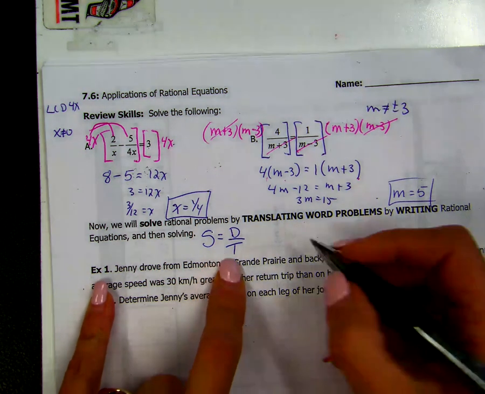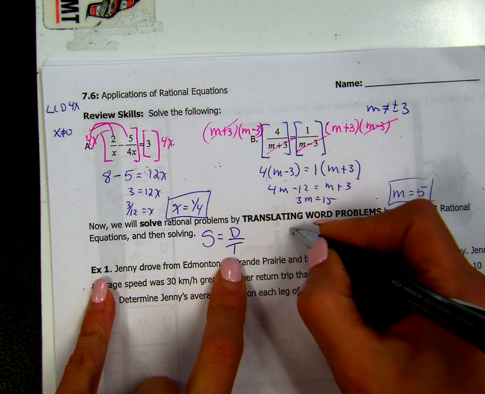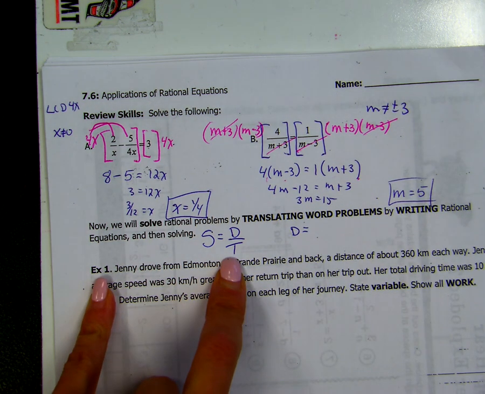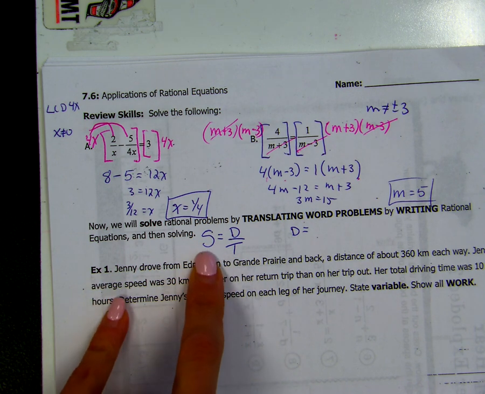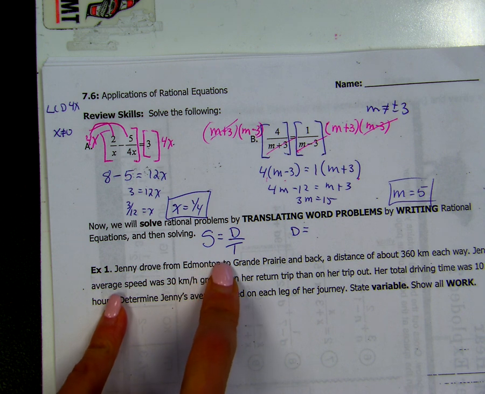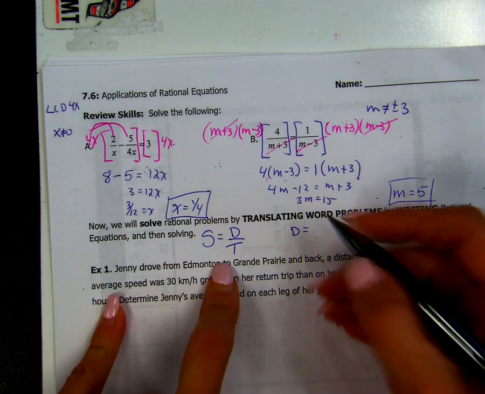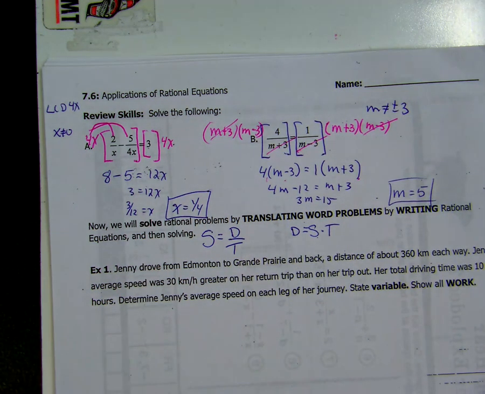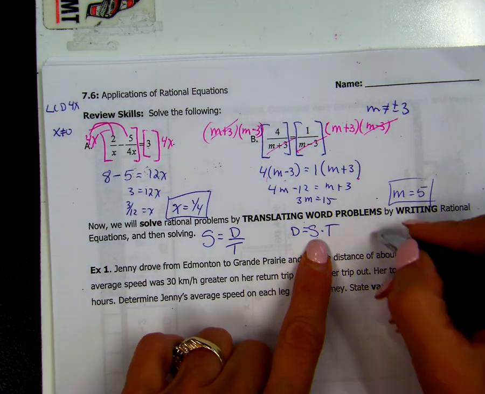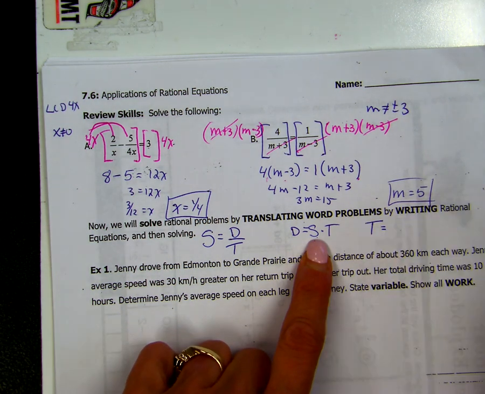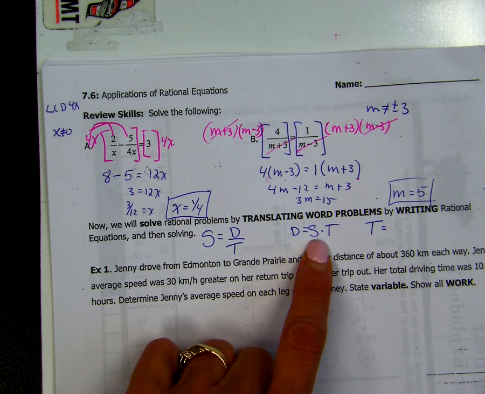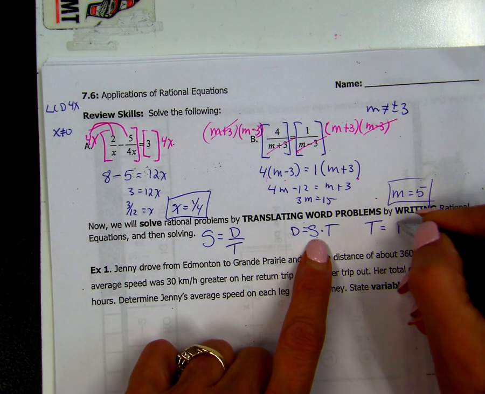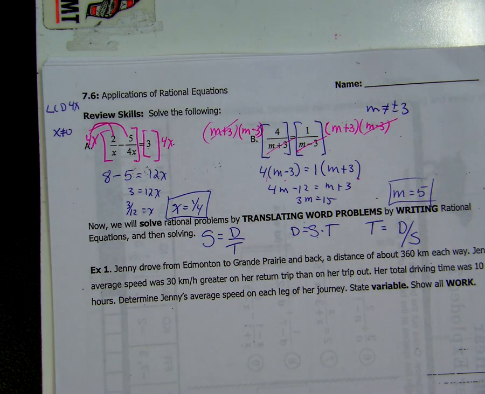Would you please take and solve this for D? I expect you know that speed is distance over time. What's D? S times T. Okay, you just multiplied both sides by T. Could you please take this and solve for T? D over S, distance over speed.